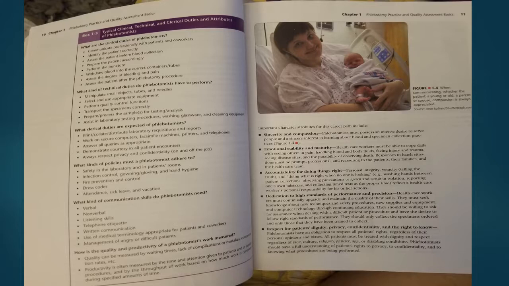Respect for patients' dignity, privacy, confidentiality, and the right to know. Phlebotomists have an obligation to respect all patients' rights regardless of their personal opinions and biases. All patients must be treated with dignity and respect regardless of race, culture, religion, gender, age, or disabling conditions. Phlebotomists should have a full understanding of patients' rights to privacy, to confidentiality, and to knowing what procedures are being performed.